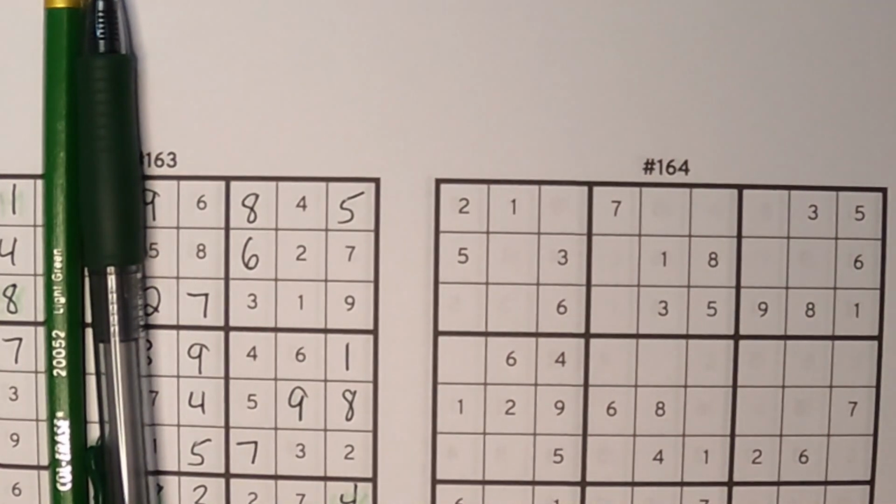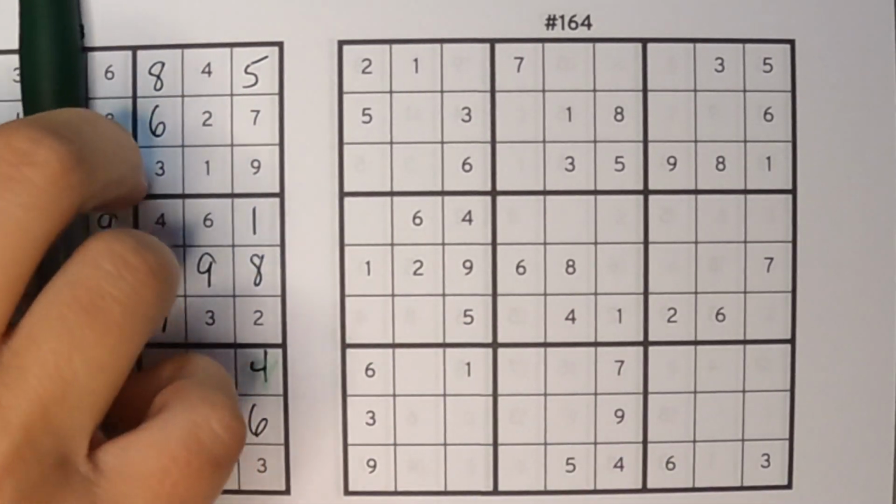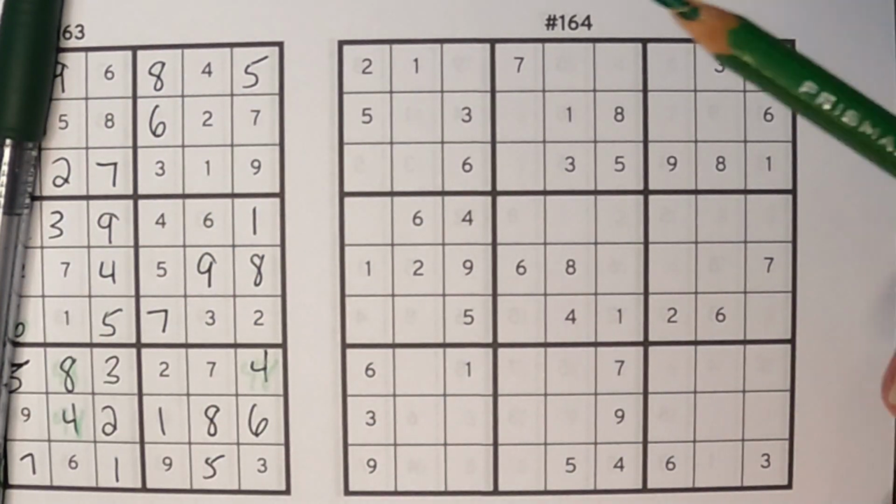Hello and welcome back. We're just continuing on in the book. Looks like today we're doing puzzle number 164.